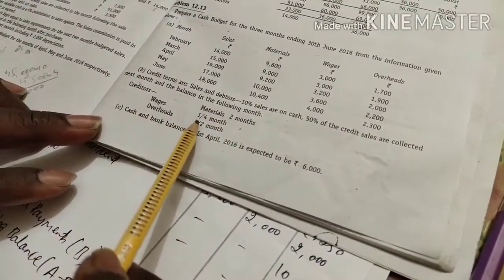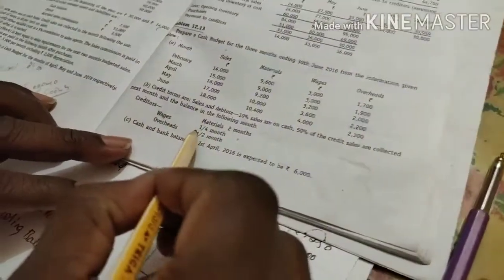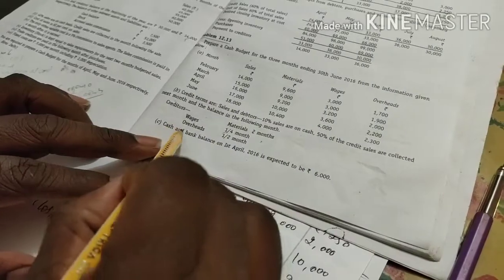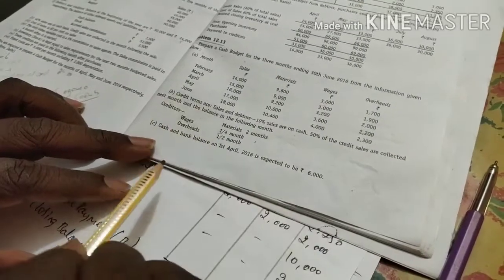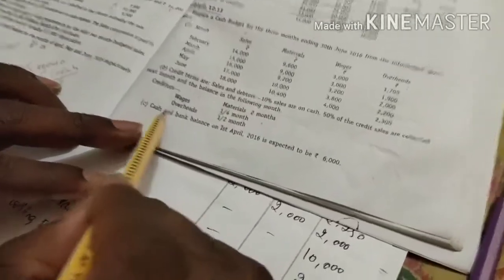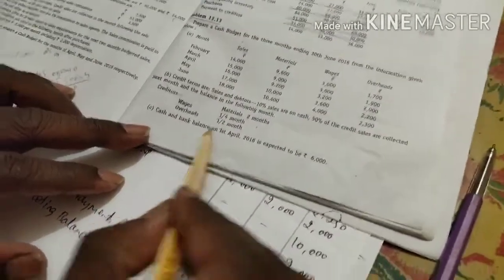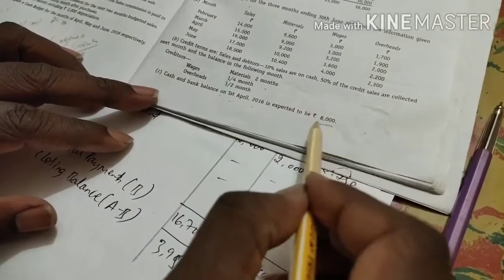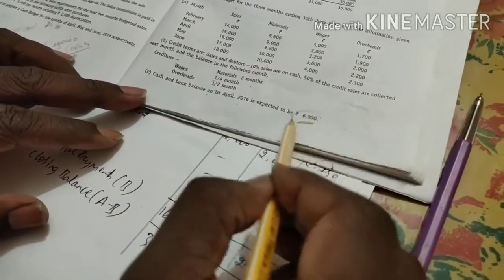Next, wages. Very important this one. They have given wages 1/4 and the overheads 1/2. So we will do it in the problem. And the last one is cash and bank balance on 1st April 2016, expected to be 6,000. That means this is the opening balance of cash.